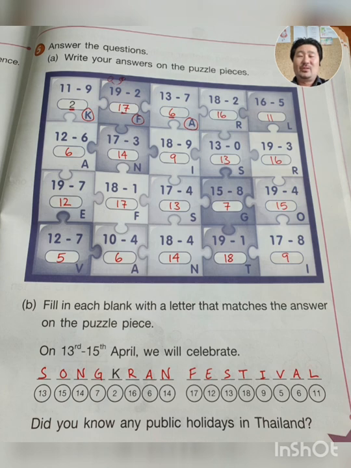So did you know any public holidays in Thailand? Yes, that is probably the biggest holiday in Thailand, Songkran.